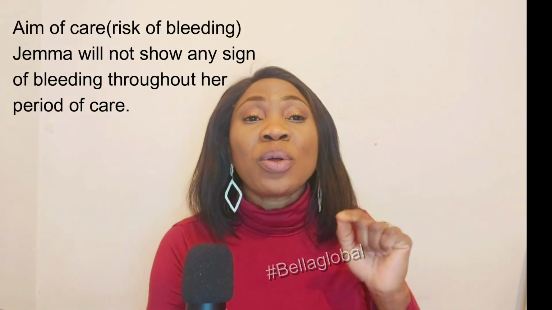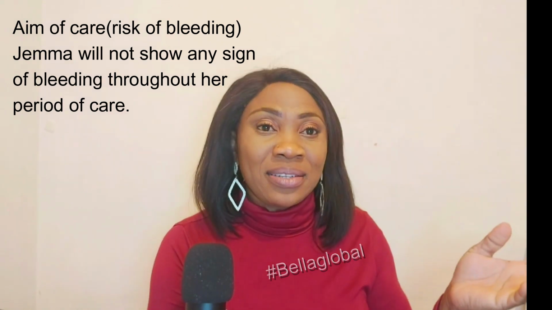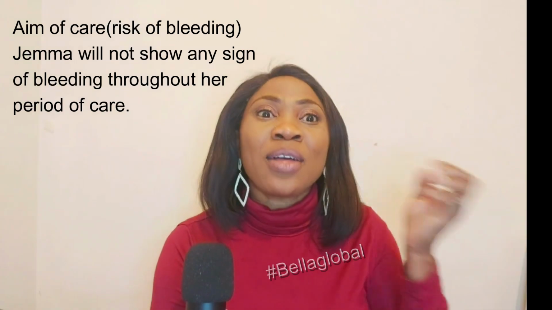Another one for risk is risk of bleeding. If we had written risk of bleeding, when we come to aim of care, we'll write: Gemma will not experience any sign of bleeding throughout her period of care. So we're saying it's not going to happen at all.